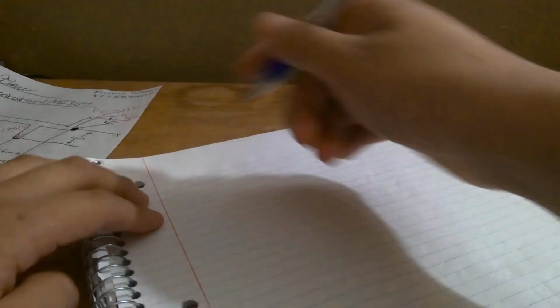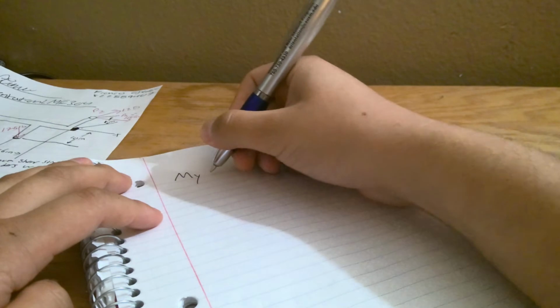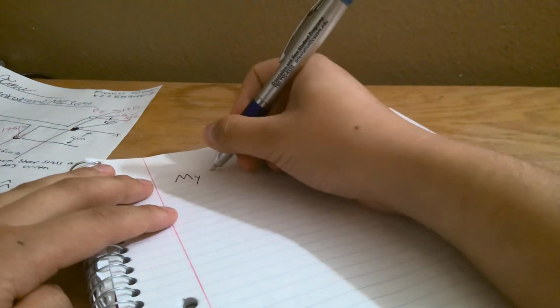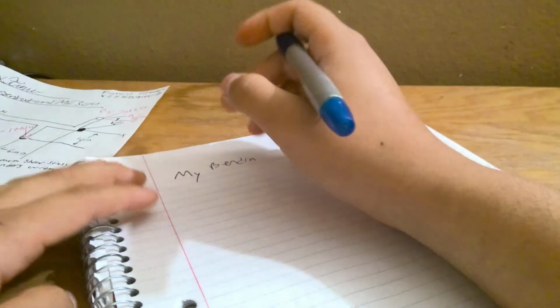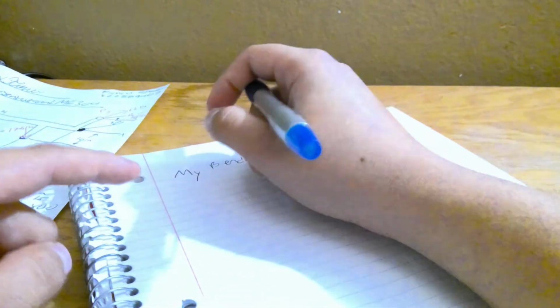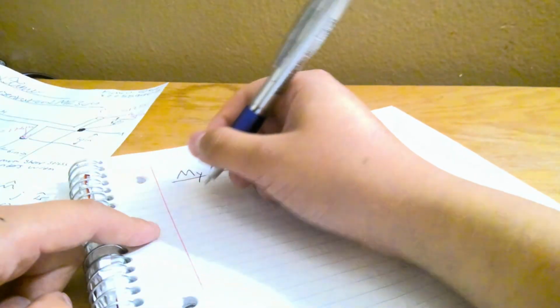We want to find My. This should be bending. At that point, it should be bending.